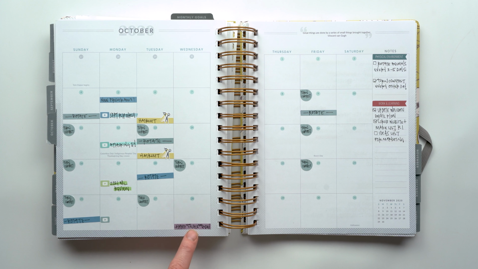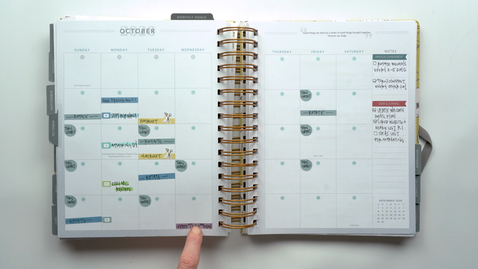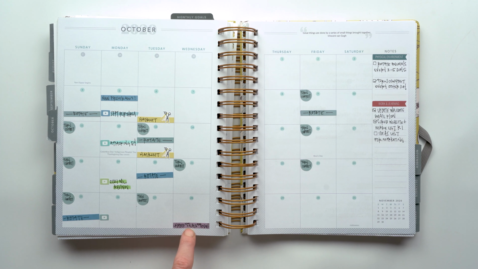What else is on here? Our doggies' birthdays are on here with a label under the color of relationships. So I have that on there.